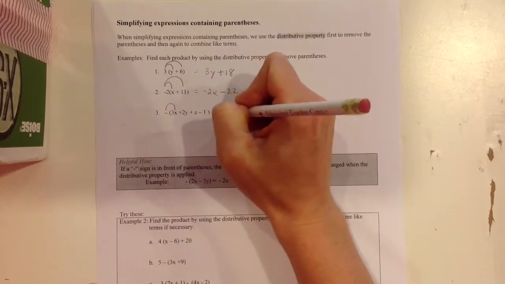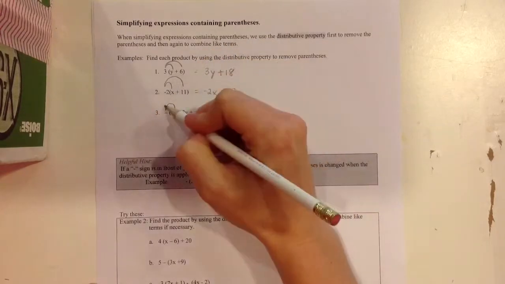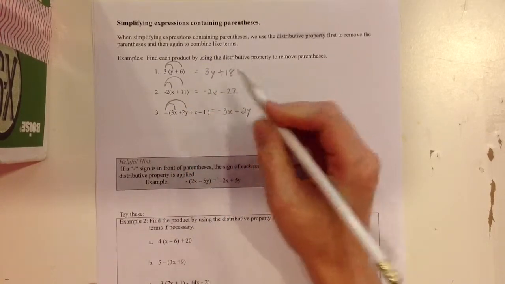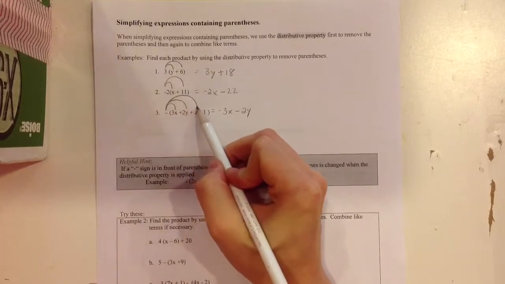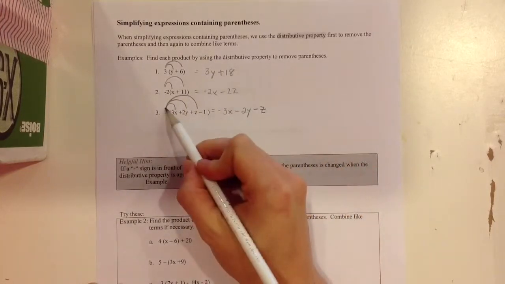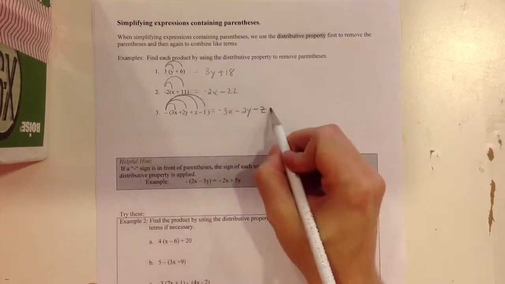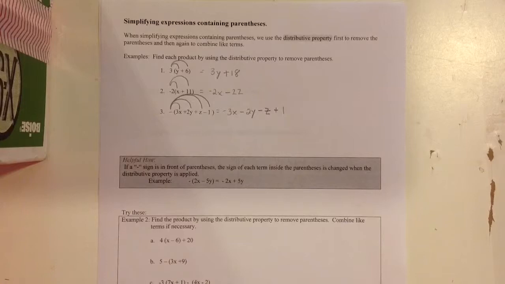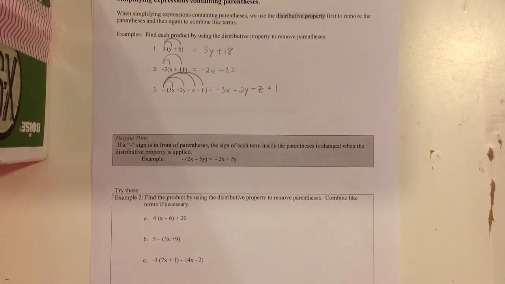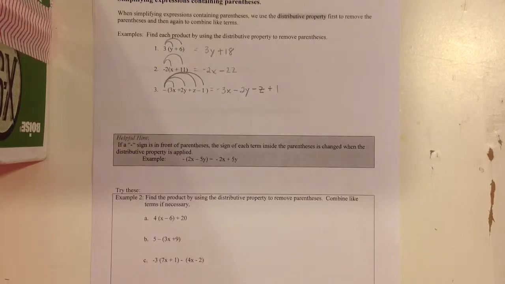That'll give me negative 3x. Negative 1 times 2y will give me negative 2y. Negative 1 to the z will give me negative z. And negative 1 to the negative 1 will give me a positive 1. Now we're in simplest form. We have an x, a y, and a z, and a number. Nothing is like, so this is as far as you can go.